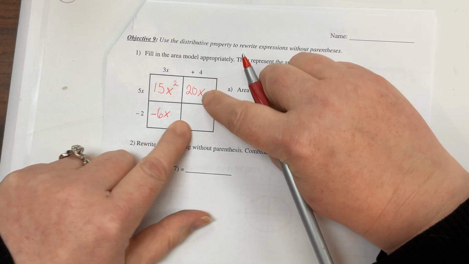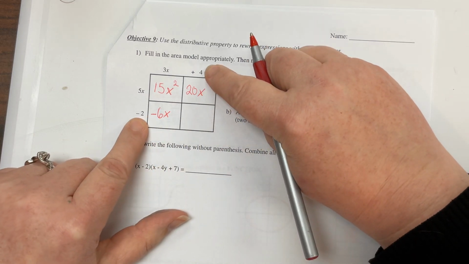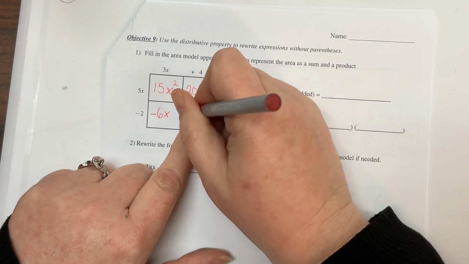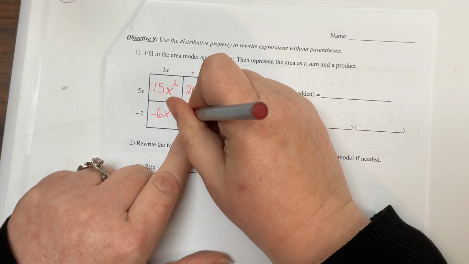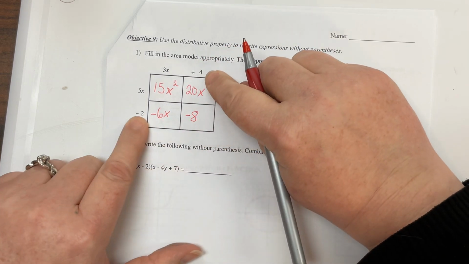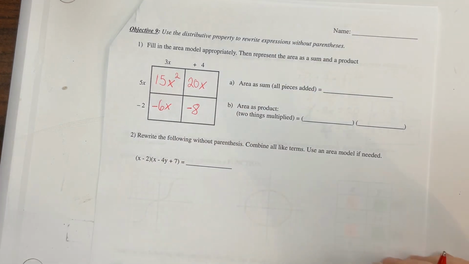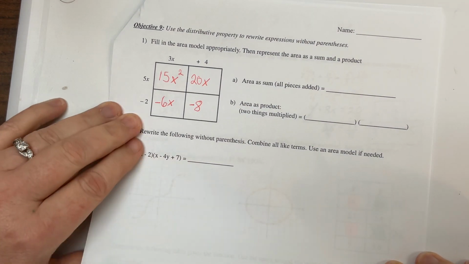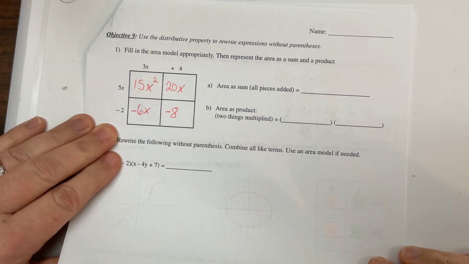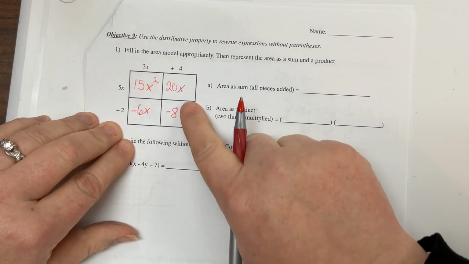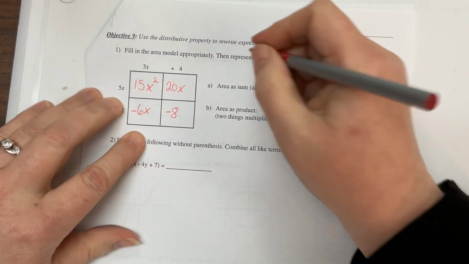And 4 times 2, -2. That's 8. -8. Do I have any x's? Nope. So we'll leave it alone. Okay, now it's filled in. So now let us write. We're just going to add all of these up.